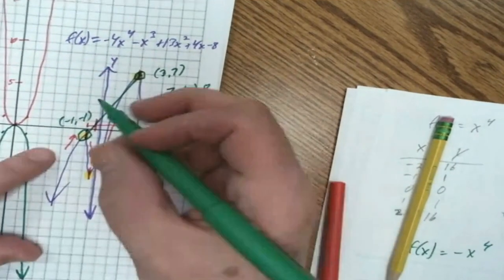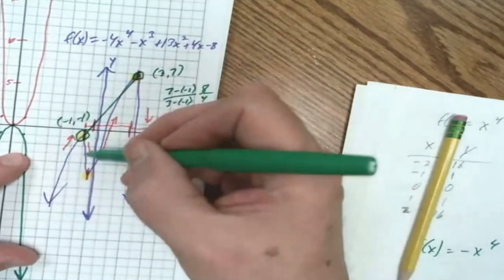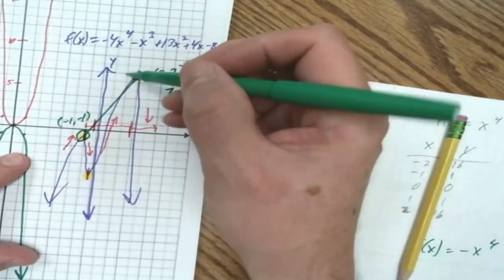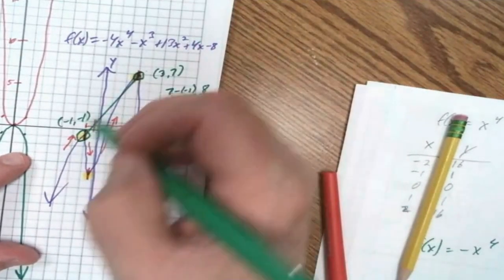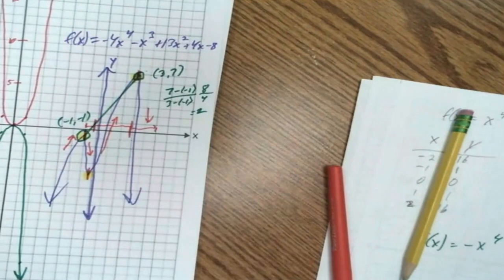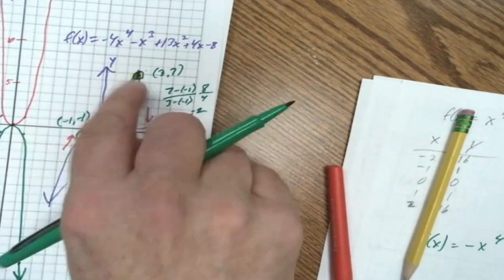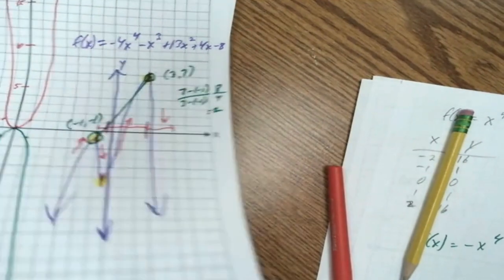Now, what it really does is it goes way down here and goes way back up there. For some of that, it's decreasing. Some of that's increasing really fast. But if I'm just talking about these 2 points, the average between those 2 points is a 2. For every x, it's going up 2. Average rate of change.